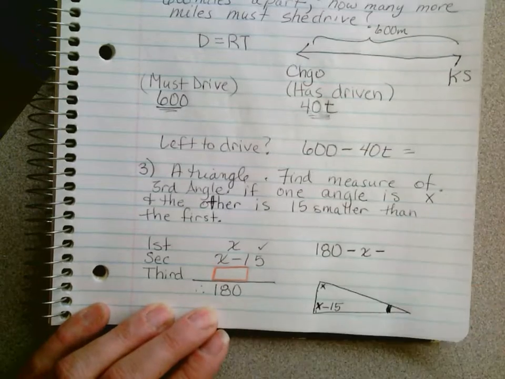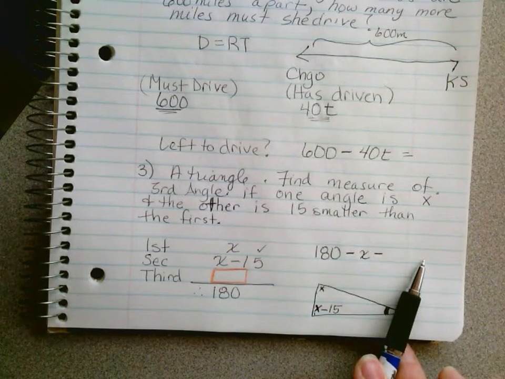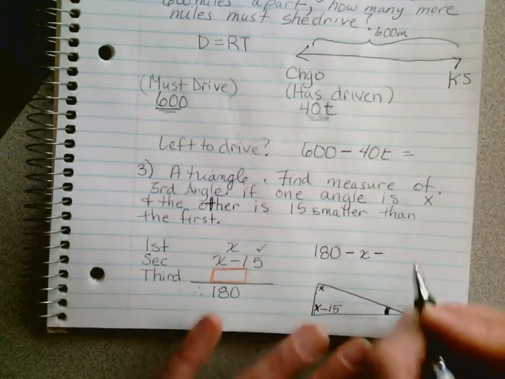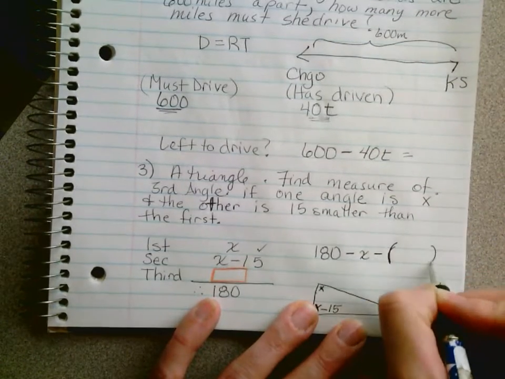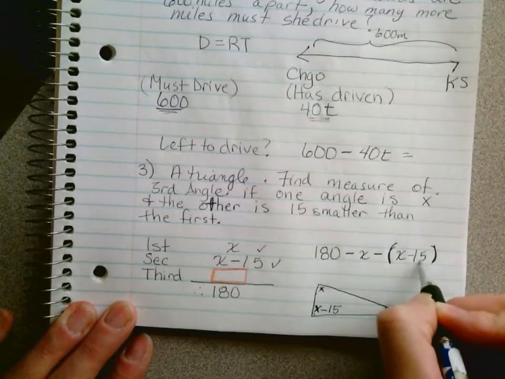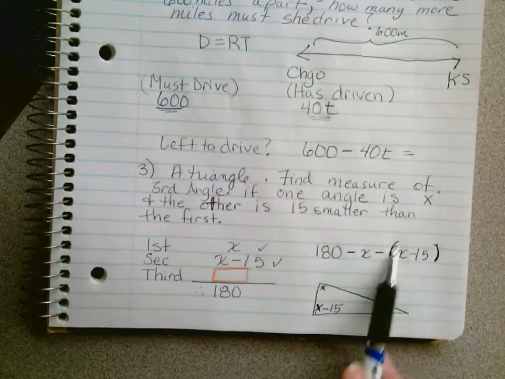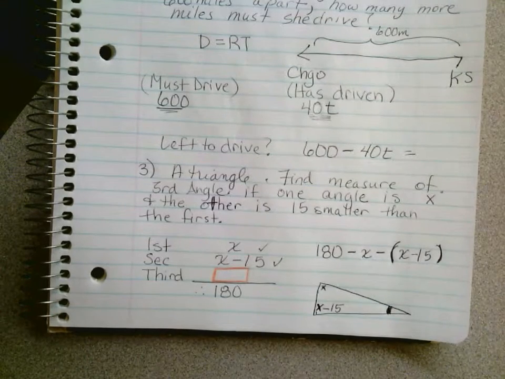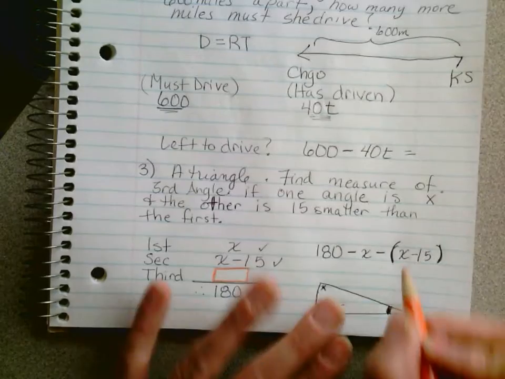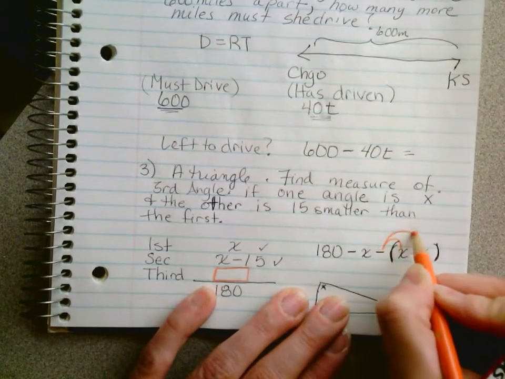Now this is where it gets tricky. You might just think, right, x minus 15 here. But that's not gonna work. You have to group the second angle because you are subtracting this entire piece, which is gonna force you to carry the negative here and here.